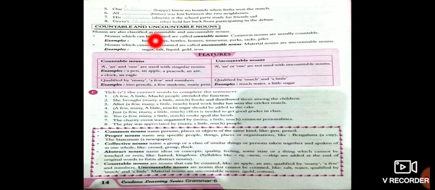The nouns which cannot be counted are called uncountable nouns. Material nouns are uncountable nouns. So please always keep in mind that common nouns are usually countable nouns and material nouns are uncountable nouns. Like we cannot count sugar. You cannot say how many sugar should I put. No. So it is uncountable. You cannot count sugar. You cannot count salt. You cannot count any liquid. You cannot count gold. You cannot count iron. Clear? So these are your uncountable nouns. So all material nouns are your uncountable nouns.